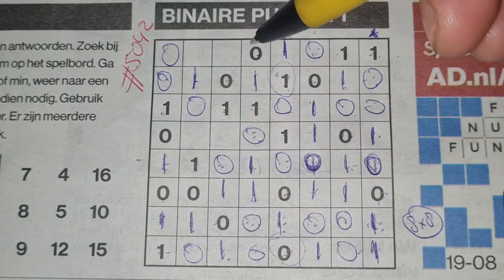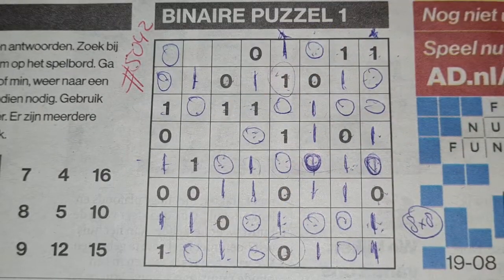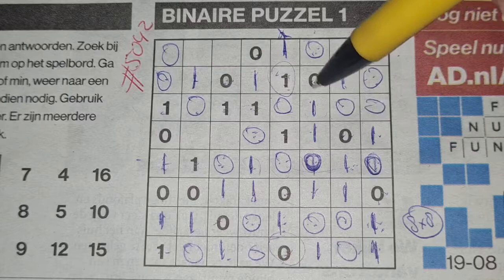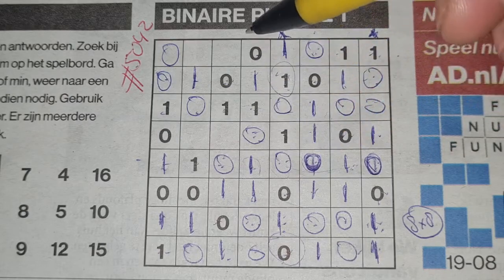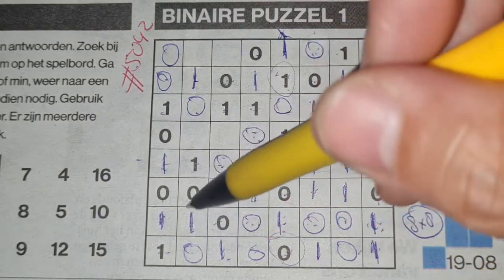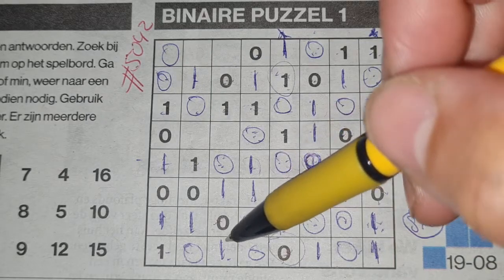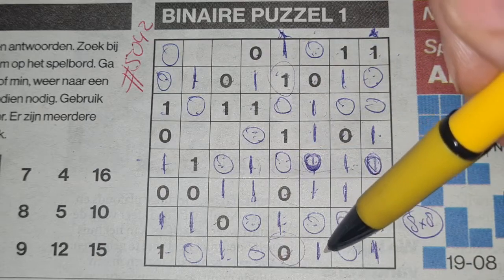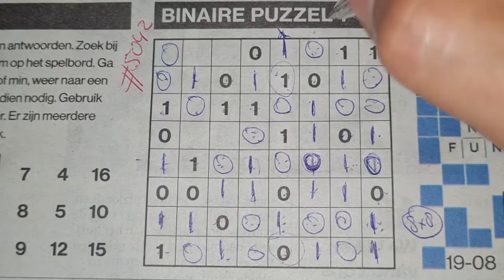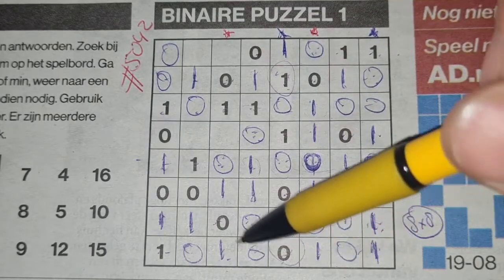Need to compare again. 1 2 3, 1 2 3, 1 2 3. Yes. Question is the rows. Do we need to? No, I think the columns we need to compare. Ooh, difficult one. 0101. Do we have 0101 here? No. 1010 then. Here 1010. This column and that column. Yeah, let me compare.